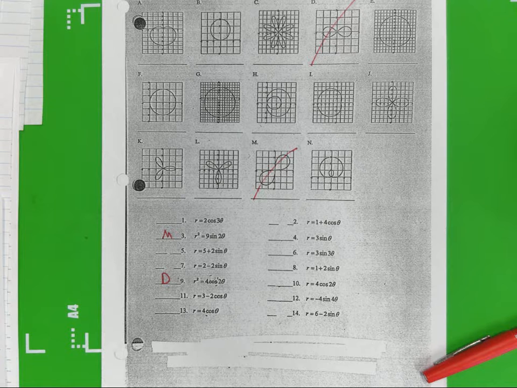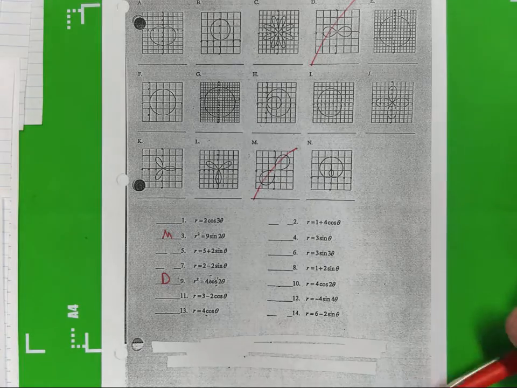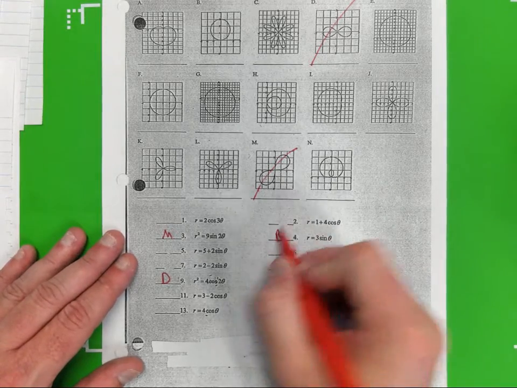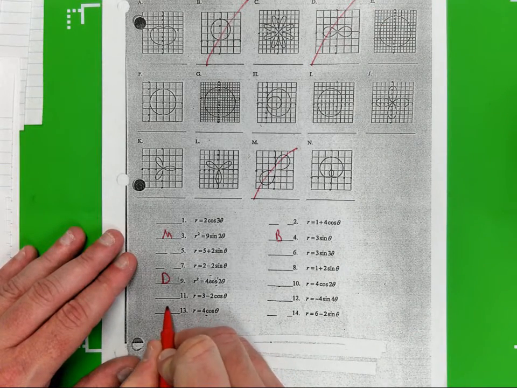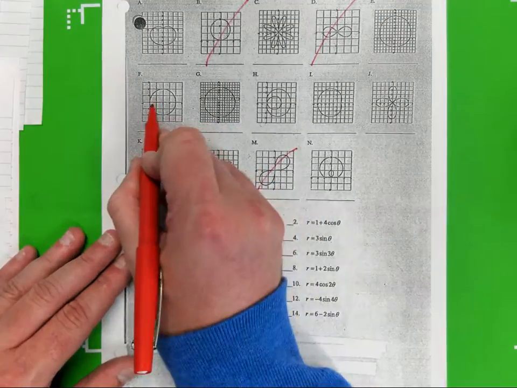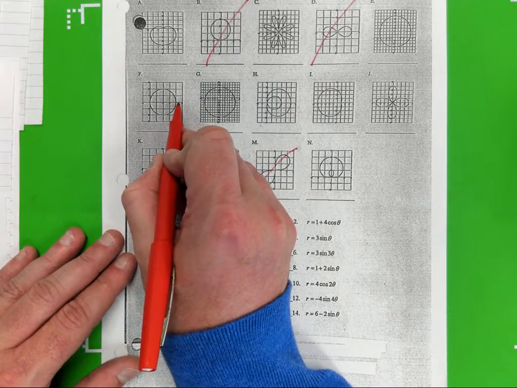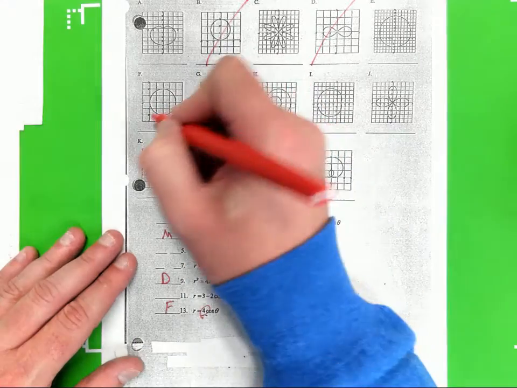So let's look at which ones are circles: 4 and 13. We don't have to work it out. B, is that a vertical or horizontal orientation? Vertical. Which one would deal with vertical, sine or cosine? Sine. So number 4 will be what letter? B. So number 13 would be F. Do you see how 13 went out 4 that way?